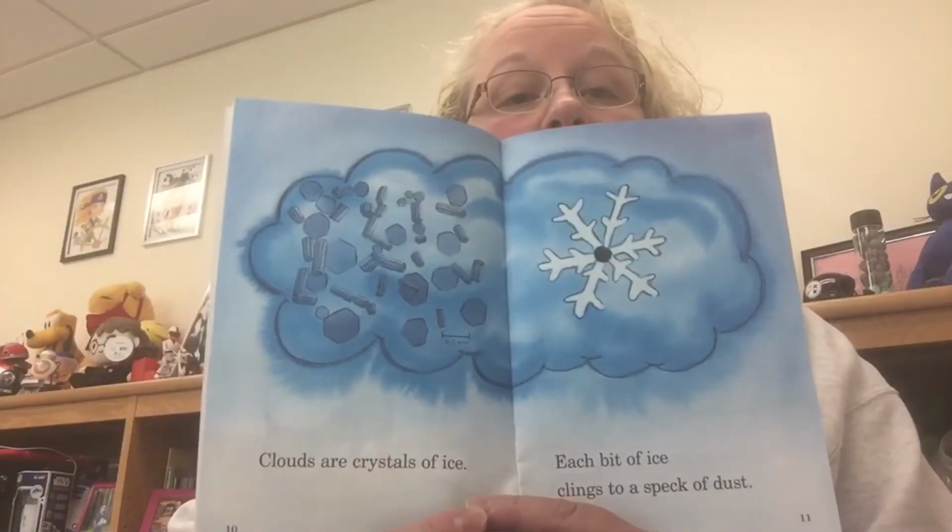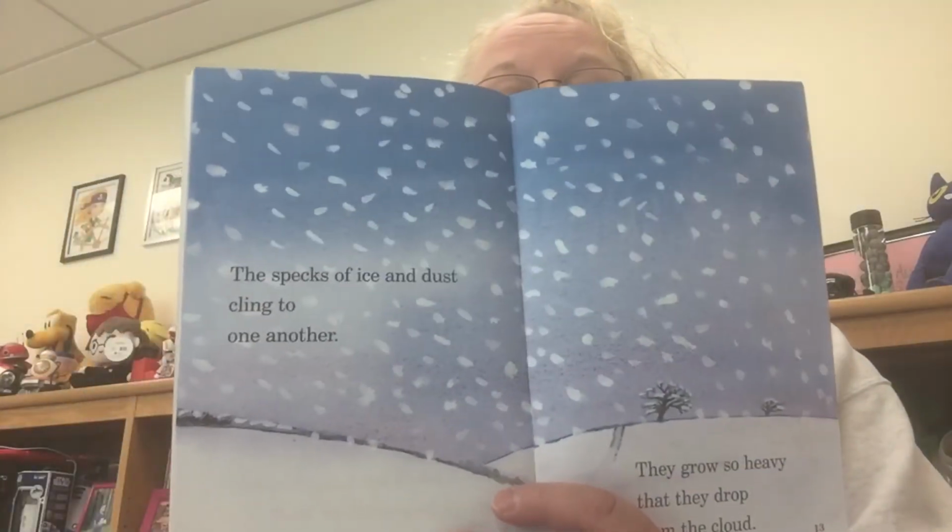Clouds are crystals of ice. Each bit of ice clings to a speck of dust. The specks of ice and dust cling to one another. They grow so heavy that they drop from the cloud. Snow.